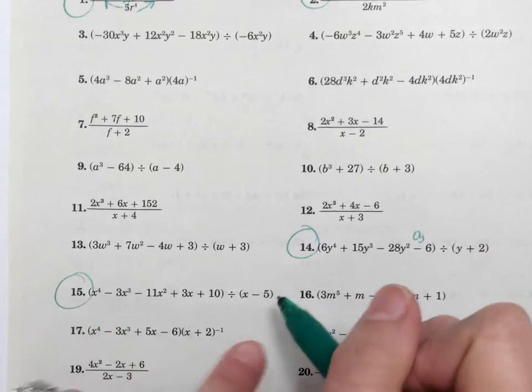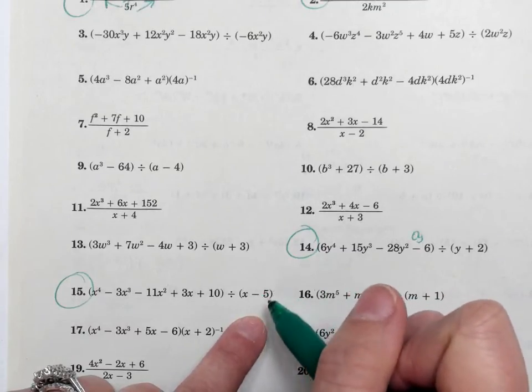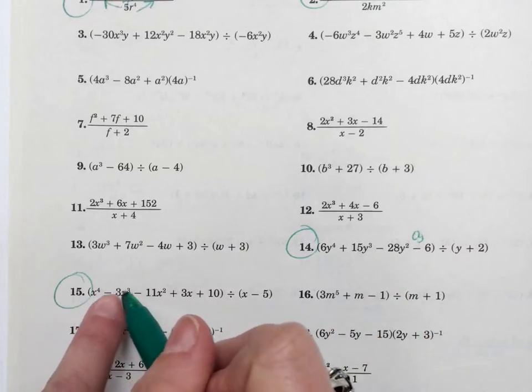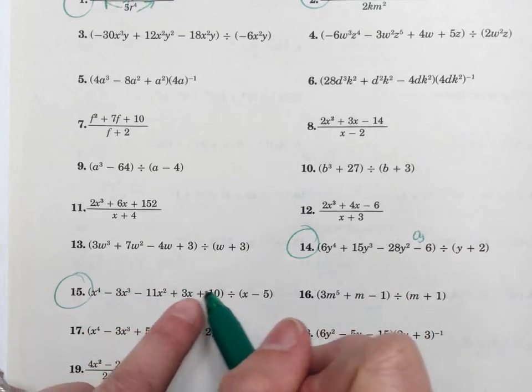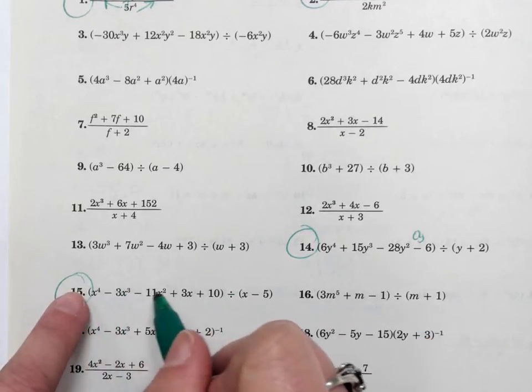What about 15? What would I do with this negative 5? Turn it into a positive, take the opposite sign, right? Am I missing any exponents? I go from 4, 3, 2, 1, and then nothing. Am I missing any exponents? Nope. So you take all the coefficients, okay?